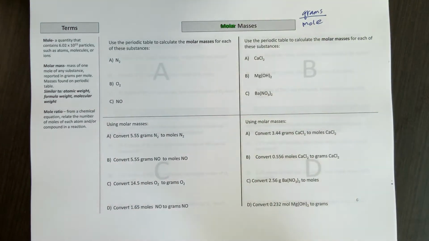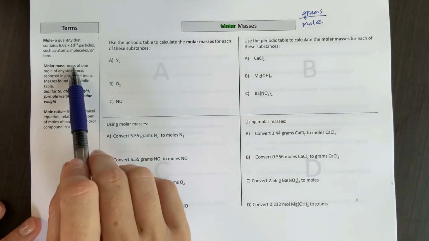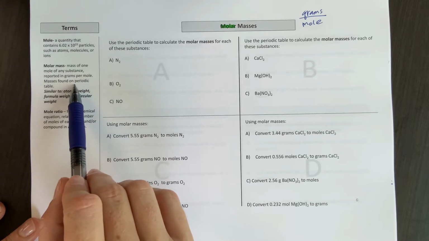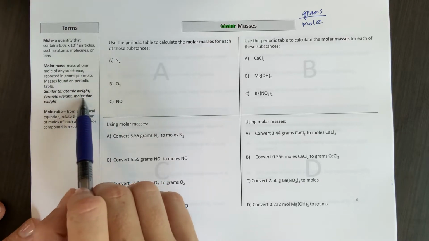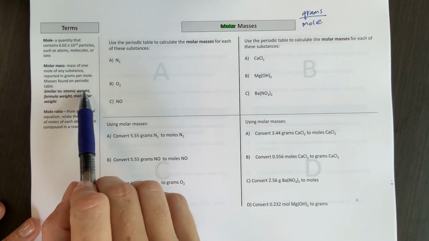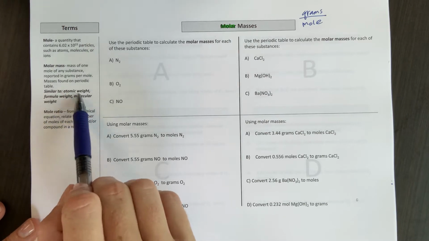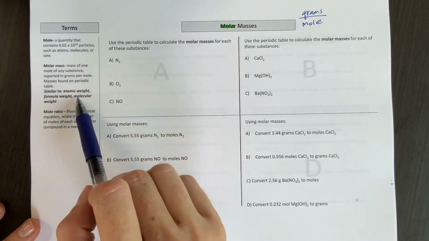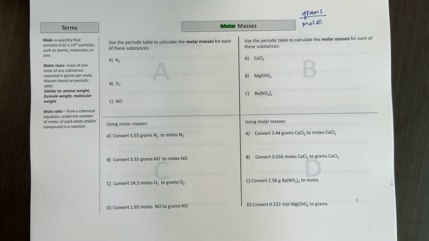So we're going to work some of these and leave some for you for practice later on. Molar mass is the mass of 1 mole of any substance in grams per mole. We find these on the periodic table. Other almost synonyms for this are atomic weight, formula weight, and molecular weight. So recognize if those were asked in a different problem, we're generally talking about finding the masses on the table and adding them up together.